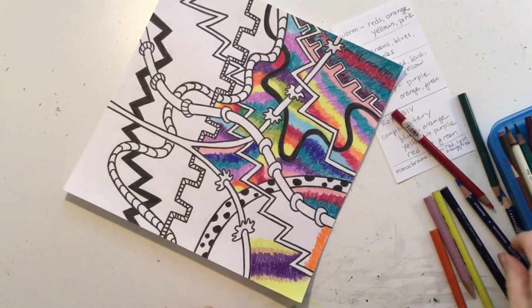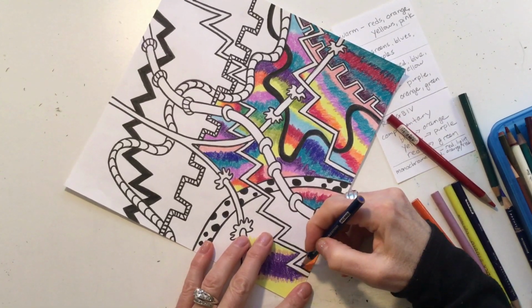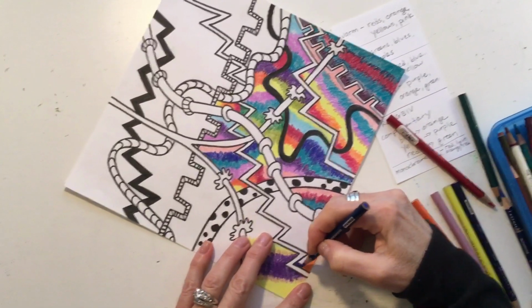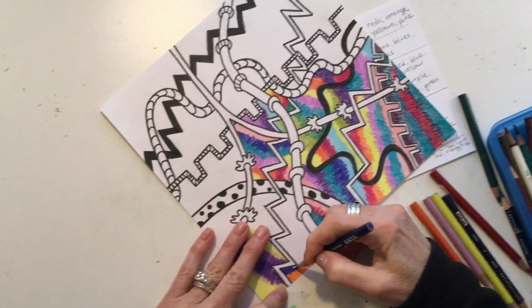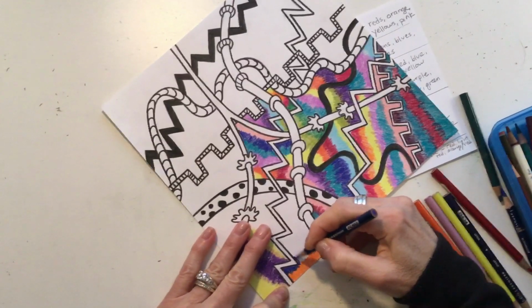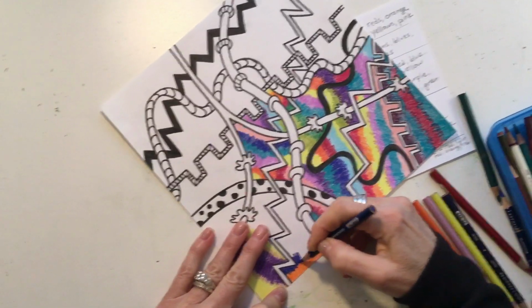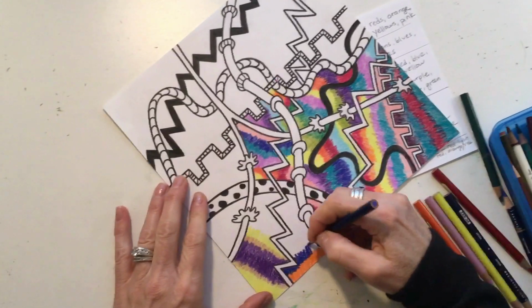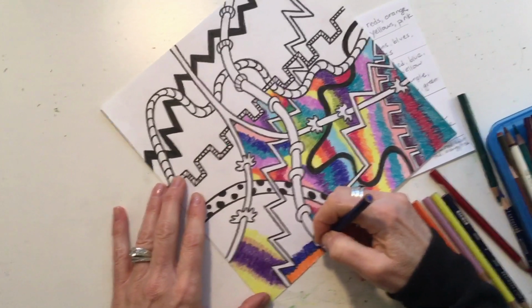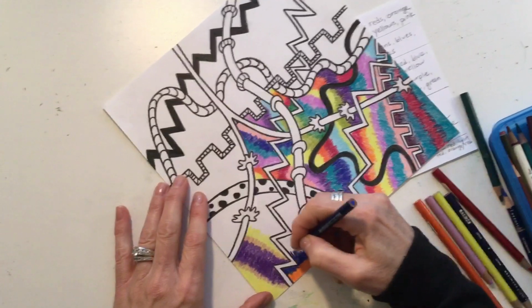So I'm going to grab my blue. Again, you can decide how big or how small you want your bands of color to be, or the areas that you color in.